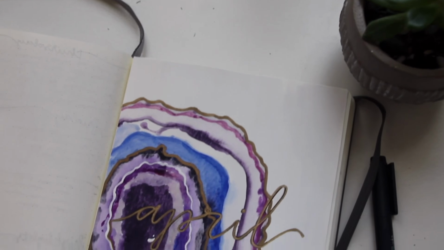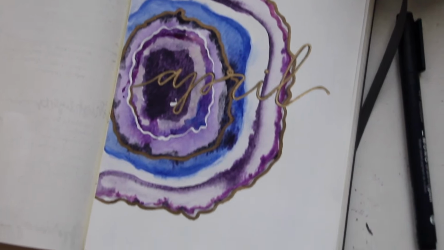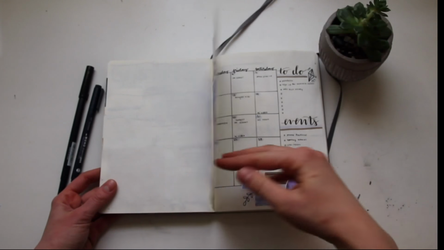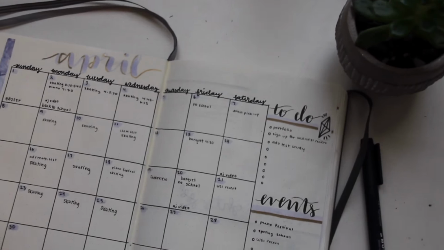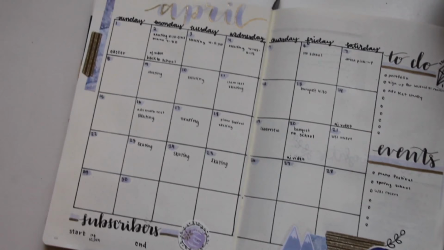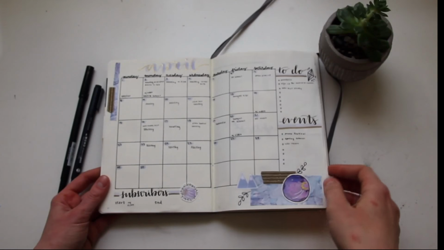So I always like to show my past month. For April I had a gem purple geode type theme going on. If you would like to check out that video, that link will be in the description box. But anyways, here's my overview of April for my calendar.